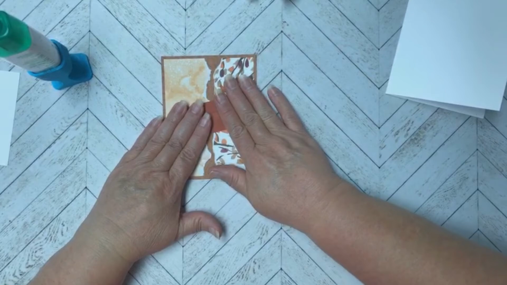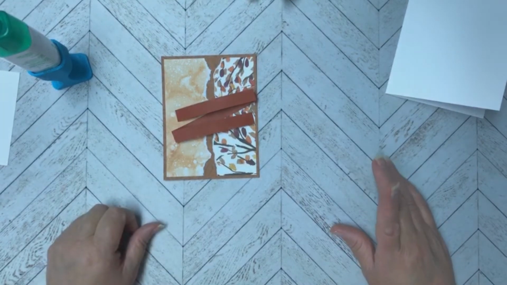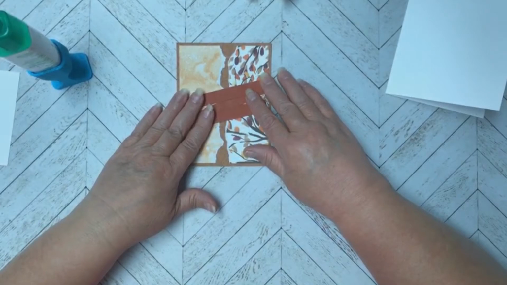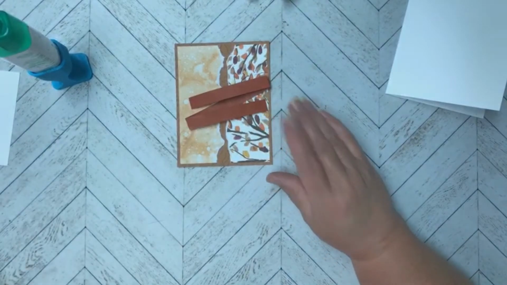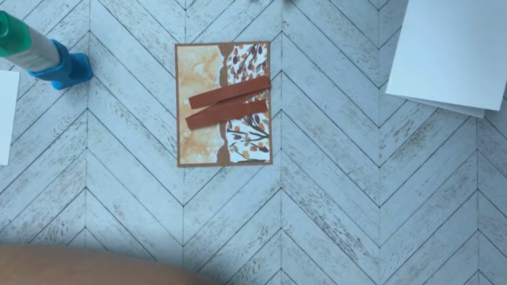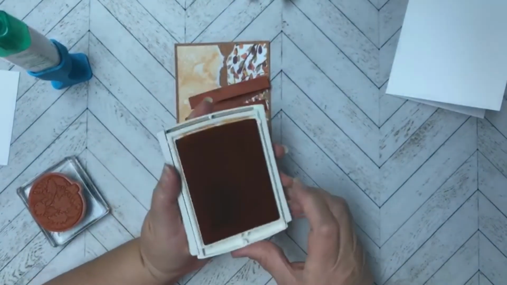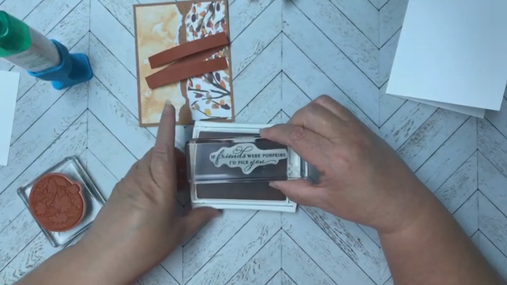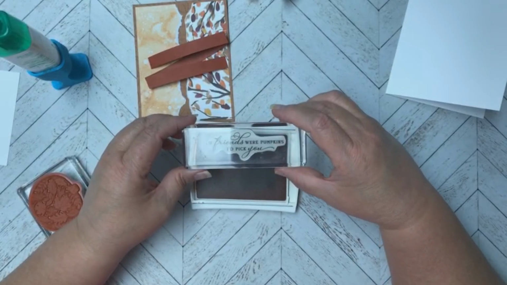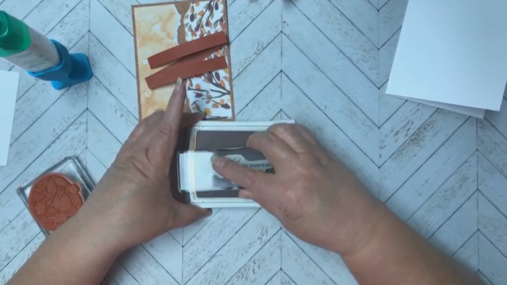Now we're going to work on what our image is going to be. But I think what we're going to do first is get our sentiment ready. We're just going to get it ready, not adhere it just yet. So what I did was I took the Pumpkin Pie and inked up the sentiment that I'm using. I'm using the "If friends were pumpkins, I'd pick you," and I inked this all up in the Pumpkin Pie ink.